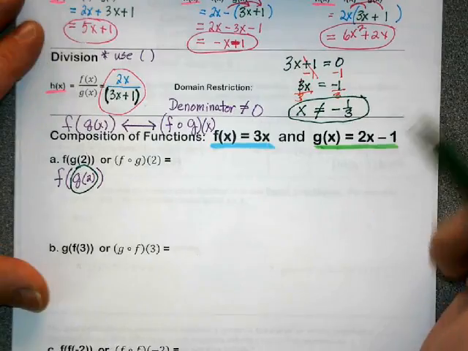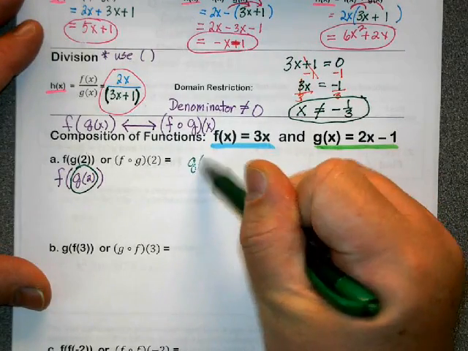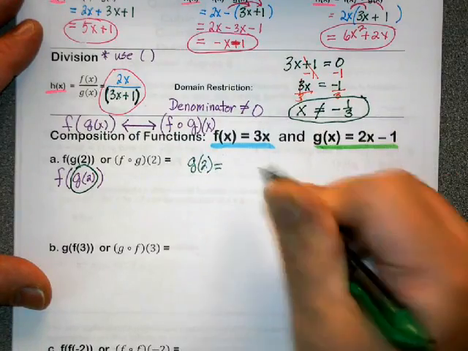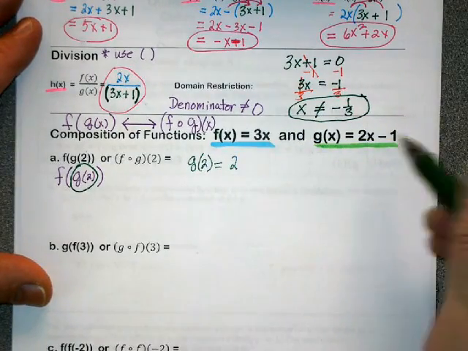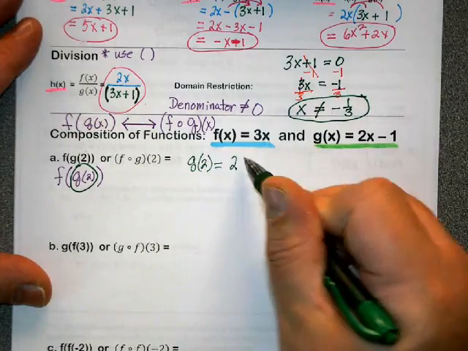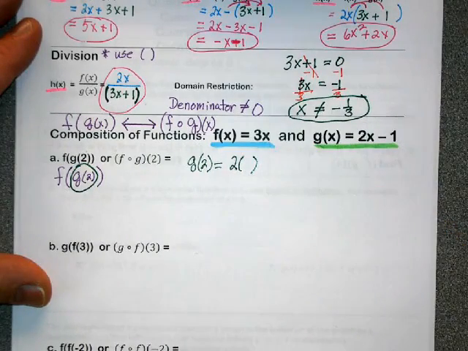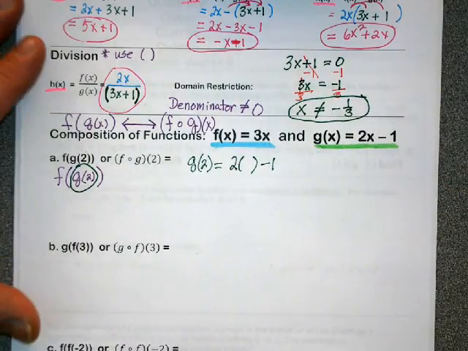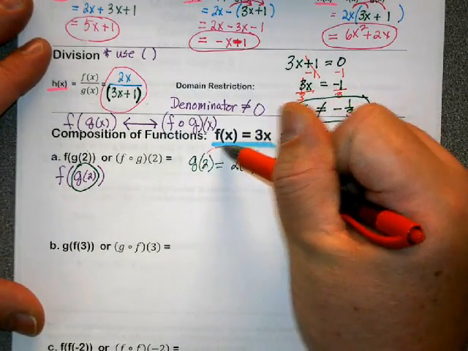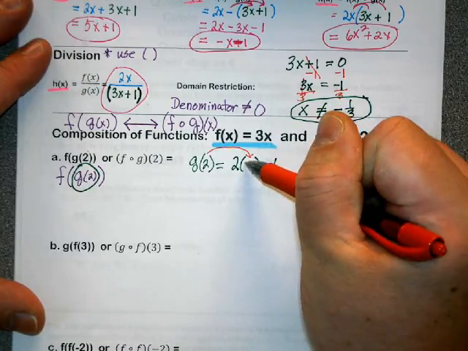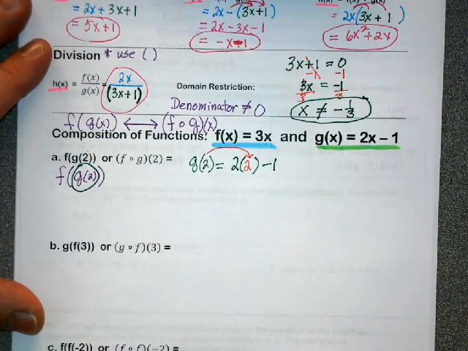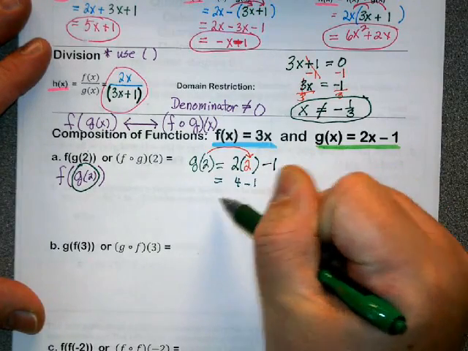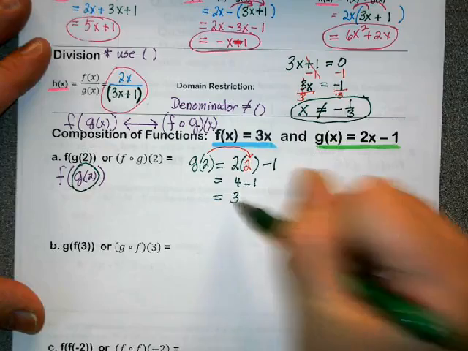So the g of 2 is going to equal, I look at my g function. Now I'm going to substitute in that 2 for x. So wherever I have an x, I'm going to put in parentheses 2 minus 1. So I have 4 minus 1, so my g of 2 equals 3. Pretty cool, huh?